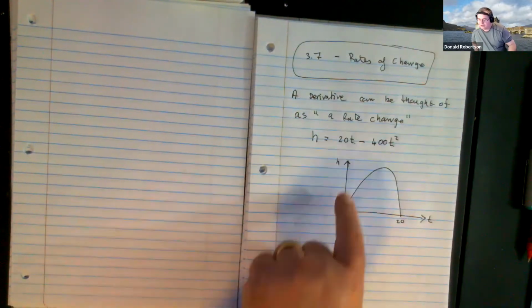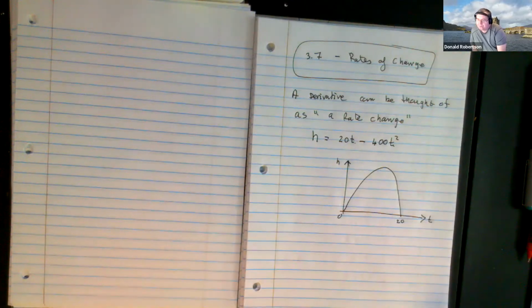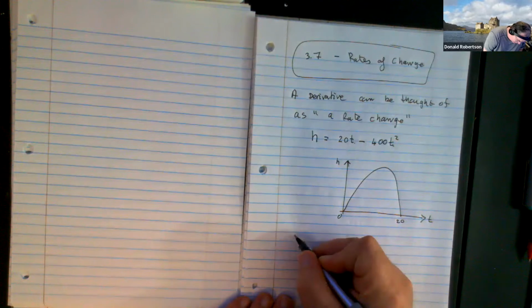Are you okay with that? It's basically the graph of it, right? Now, suppose I was interested in t equals 2 seconds.